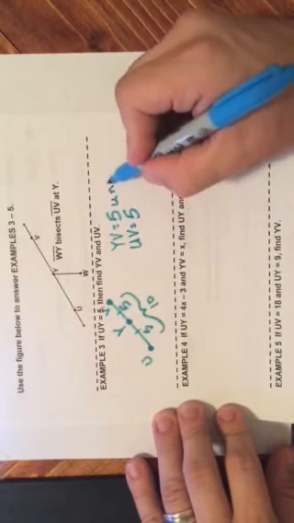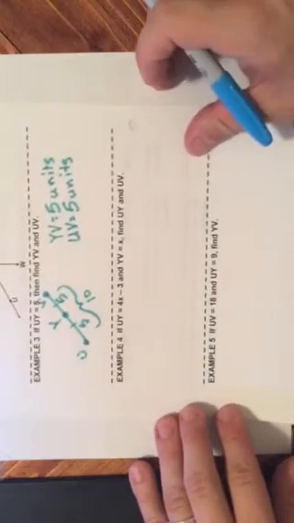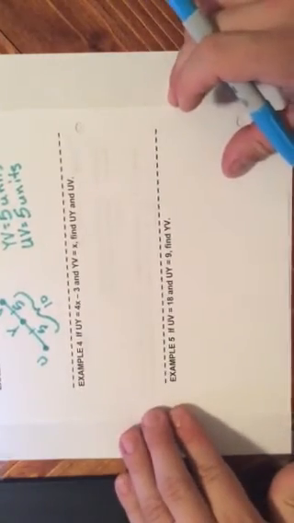And again, it is very important that we label units, and if they don't give us any, we're just going to say 5 units. My challenge to you is to go ahead and try examples 4 and 5 on your own. Give you just a moment. Please pause the video.